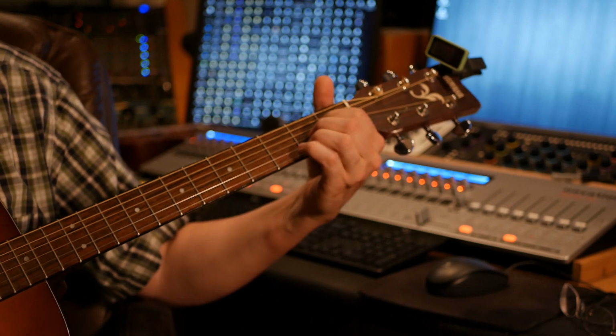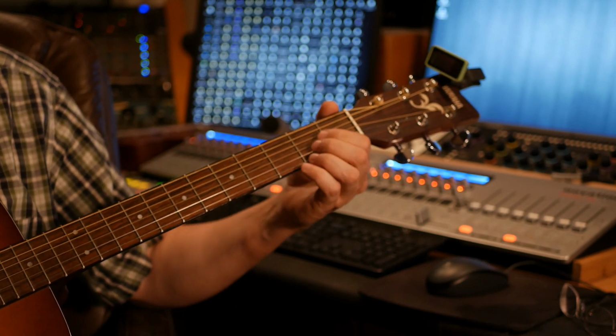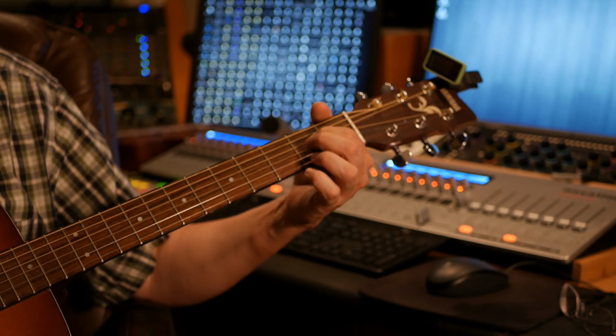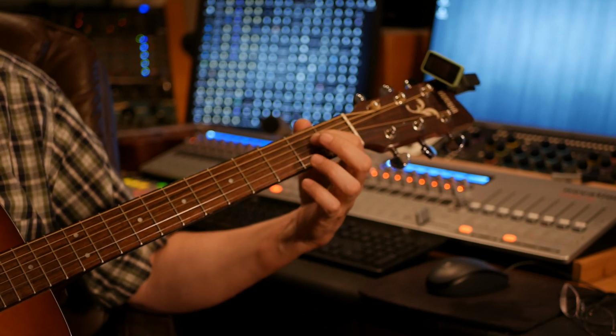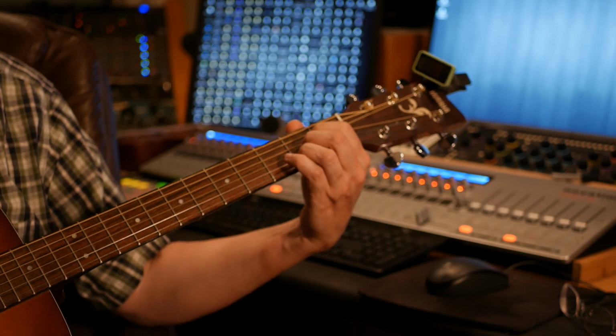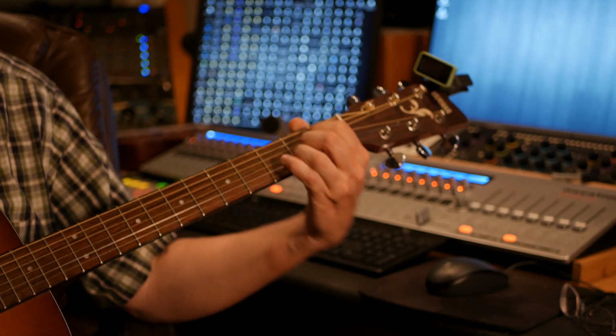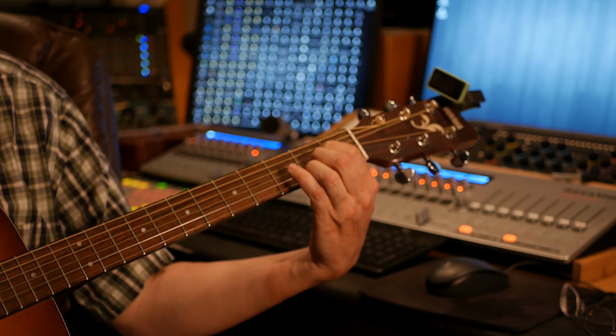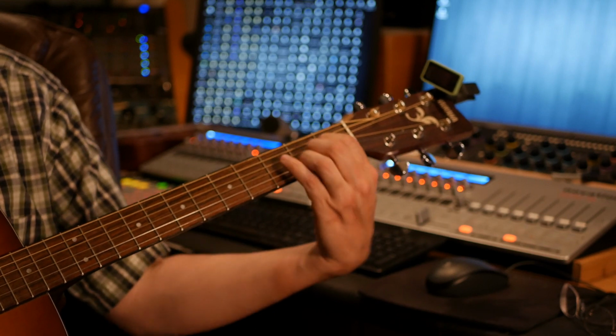So I'm with string 5. String 5 is open. String 4 is a 2, so I've got to put something down on fret 2. String 3 is a 2. String 2 is a 2. And then the top string, string 1, is an O. It's open. And I'm going to get those up on their tiptoes.